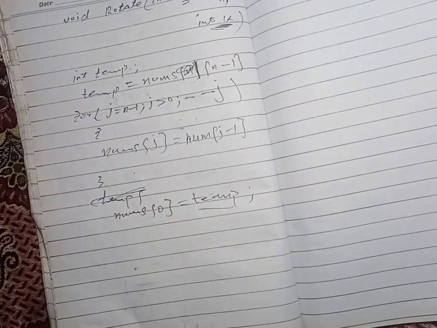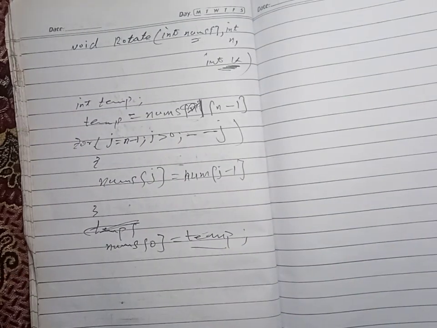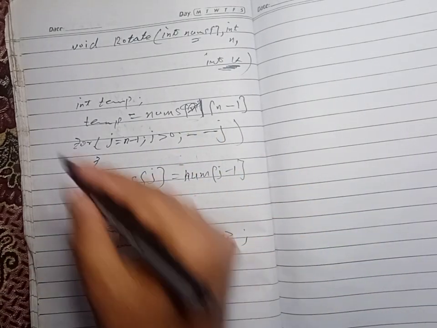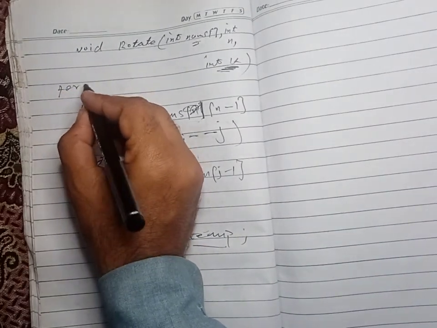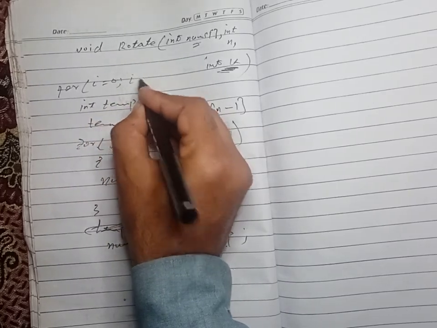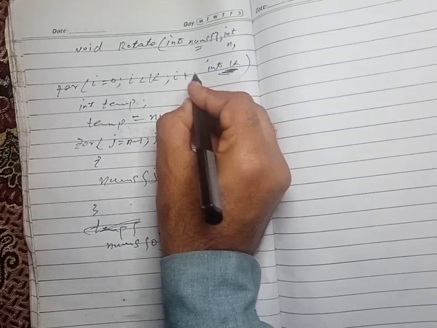Now if the rotation runs k times, we should declare a for loop: i equal to 0, i less than k, i plus plus.